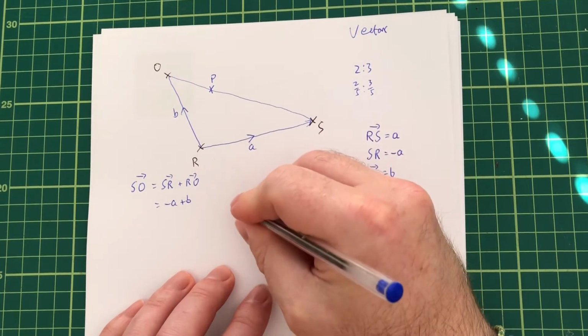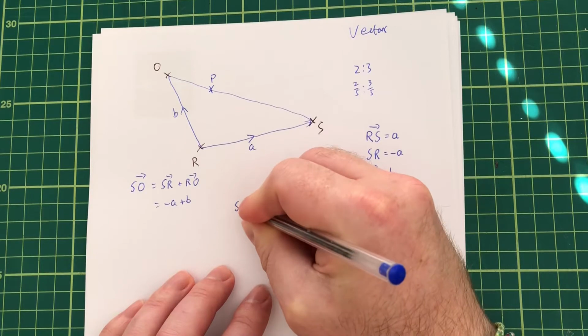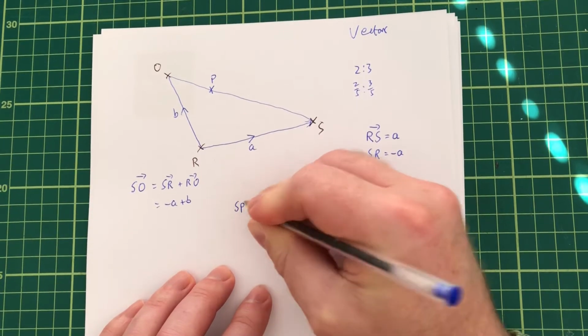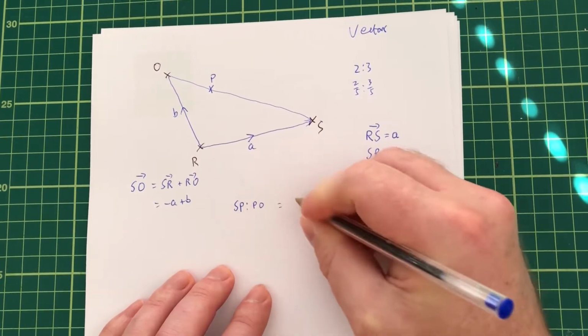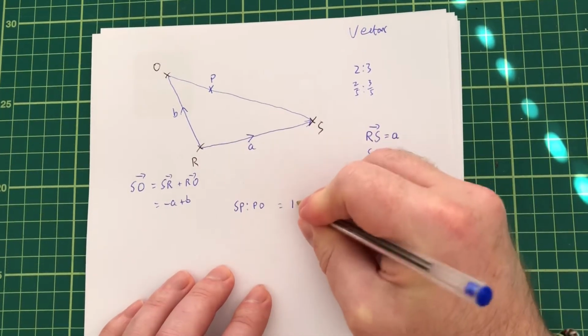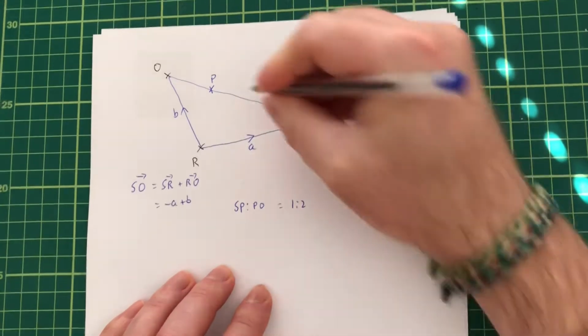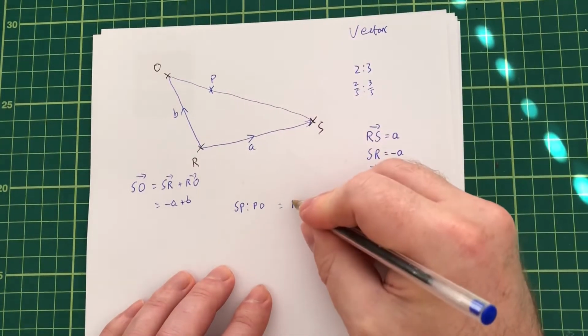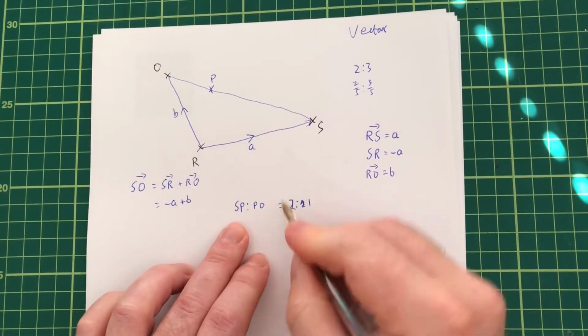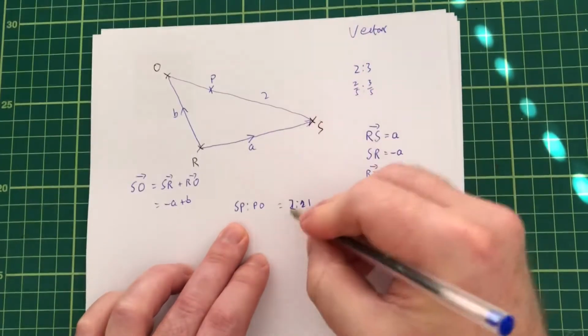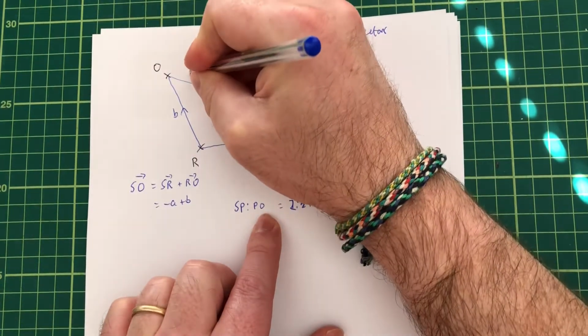So they might say the ratio of S to P and P to O is, for argument's sake, 1 to 2. Actually we'll turn it around, 2 to 1. So that's saying the unit in S to P is 2, and the unit in P to O is 1.